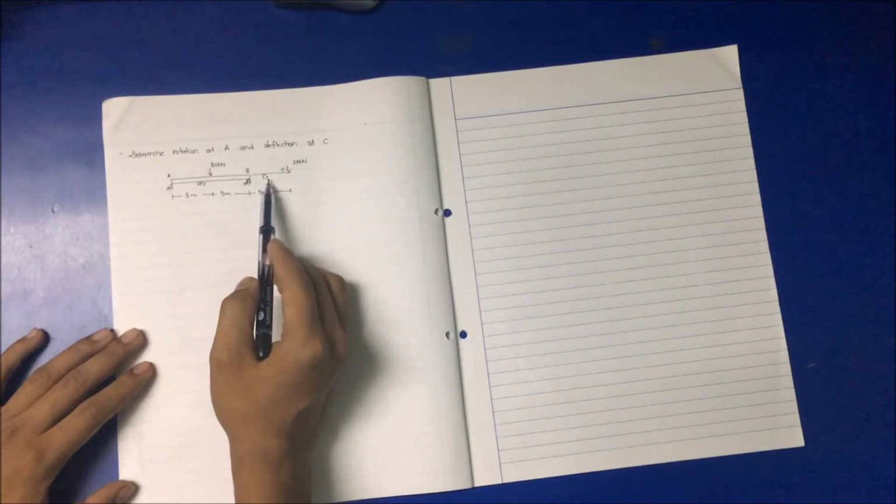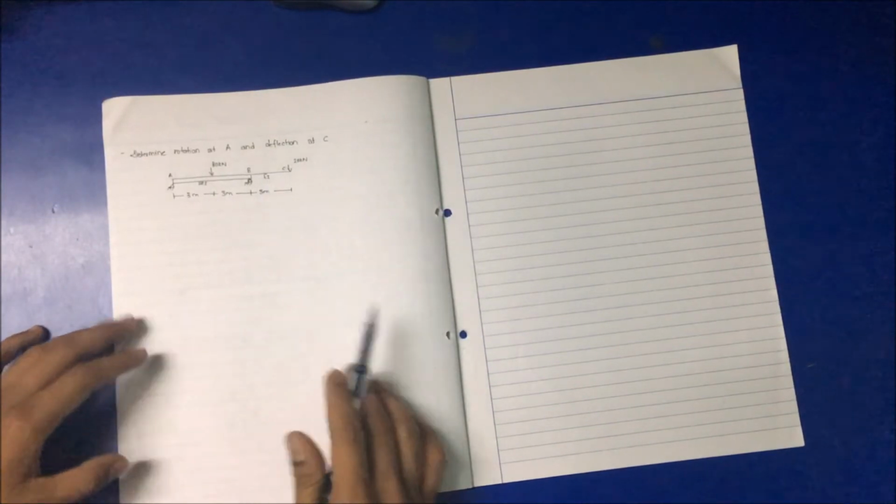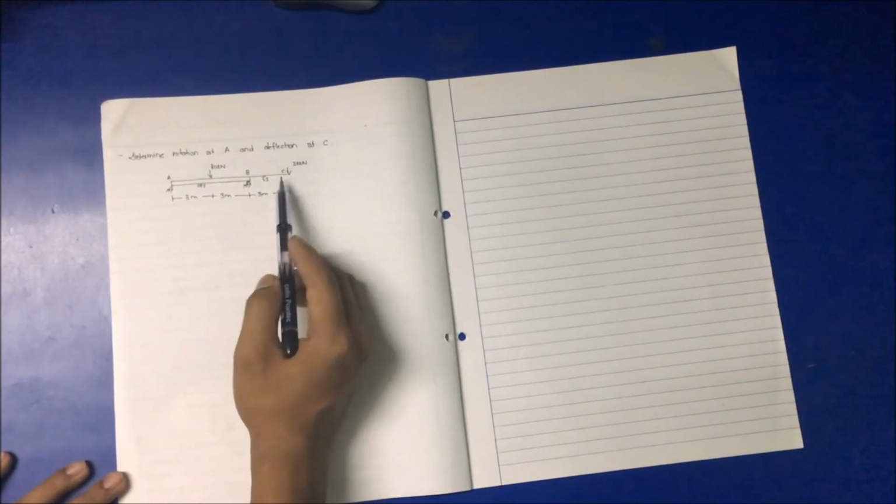The flexural rigidity is 2EI for AB and EI for BC. The span is 6 meters for AB and 3 meters for BC. A point load of 80 kilonewton is acting at the midspan of AB, and a 20 kilonewton force is acting at the free end of the beam.